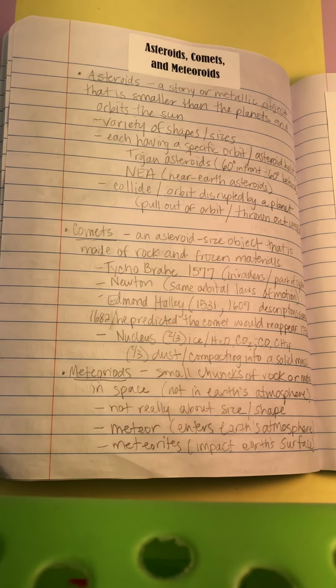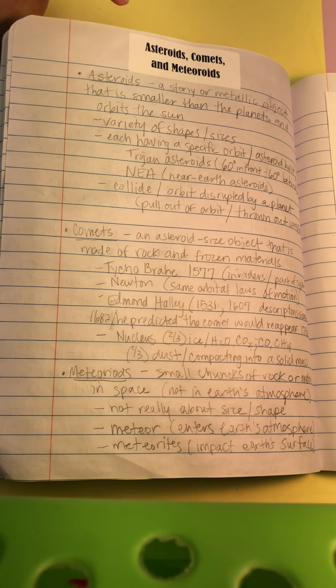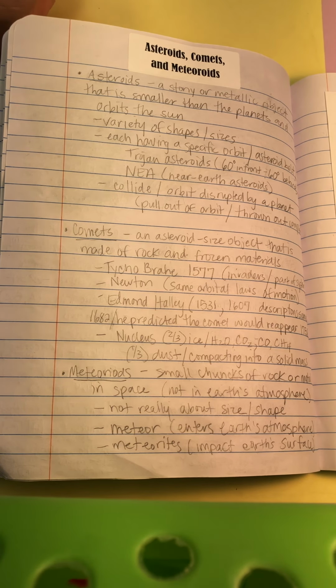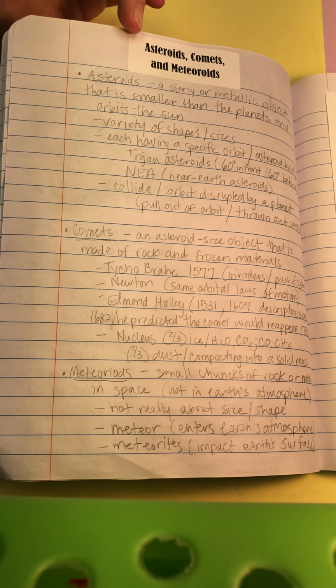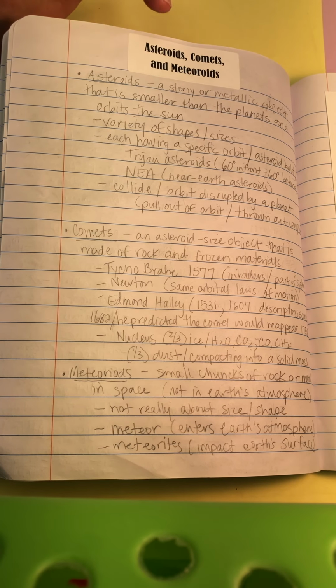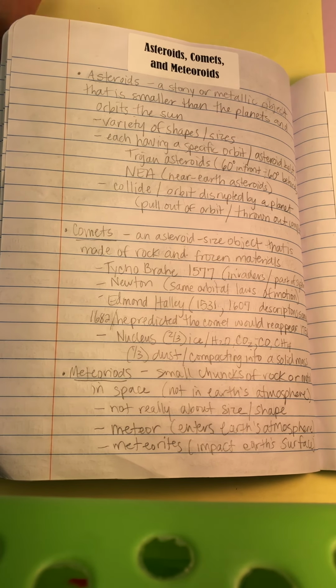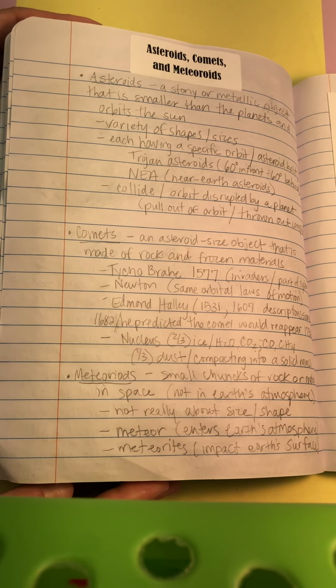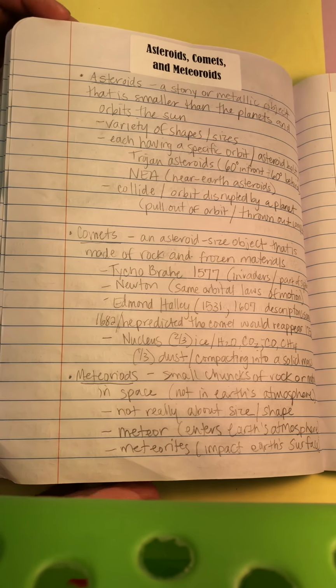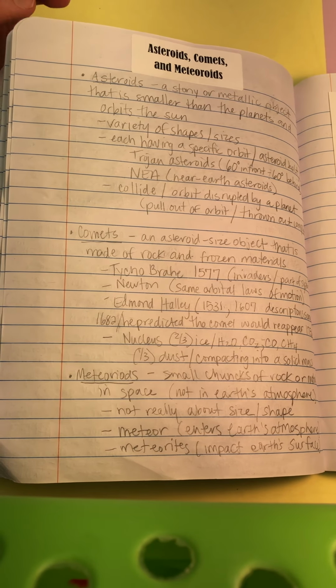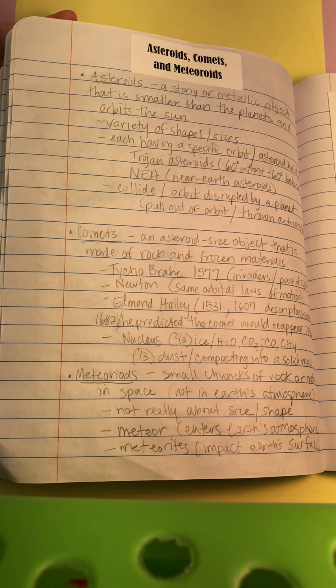Okay, so we are continuing on in our study of space, and as you remember, we've been spending the entire year studying Earth because this is Earth and space science, and then we finally were finished with understanding Earth and all of its systems, and then we had to turn our eyes upward to look at everything else that's out there.